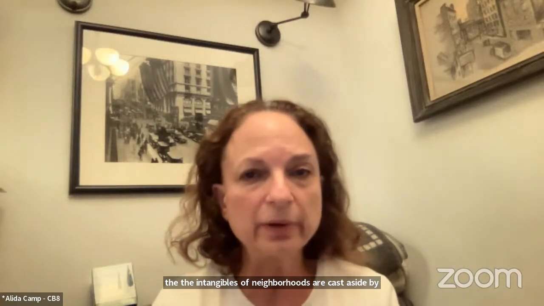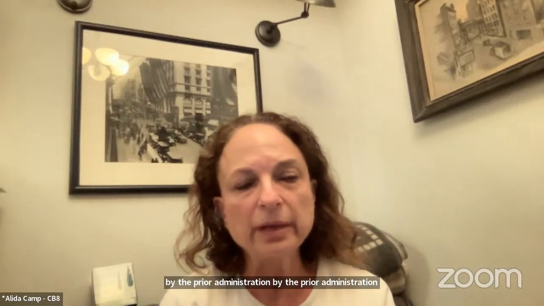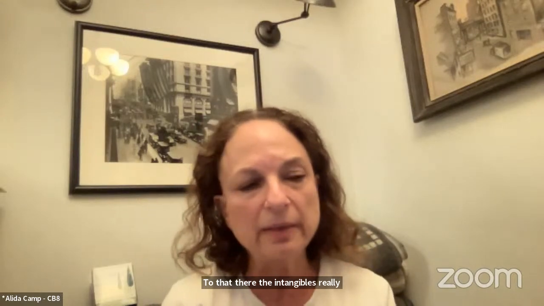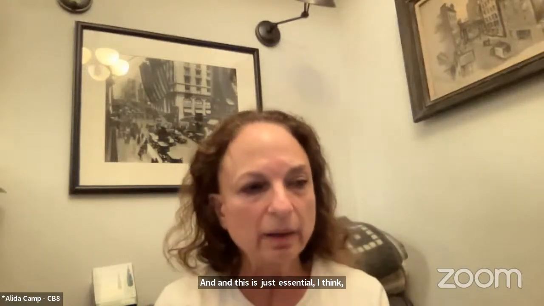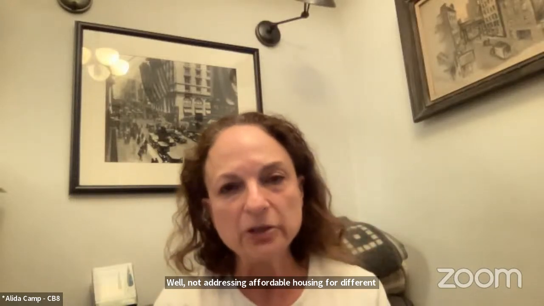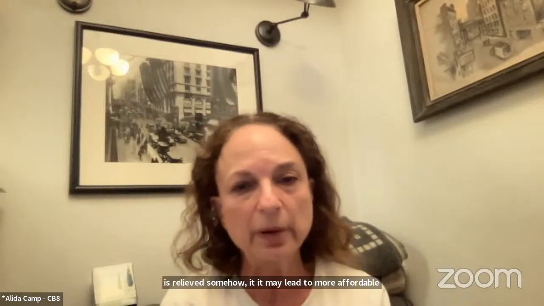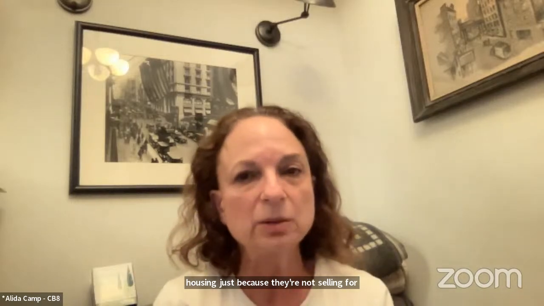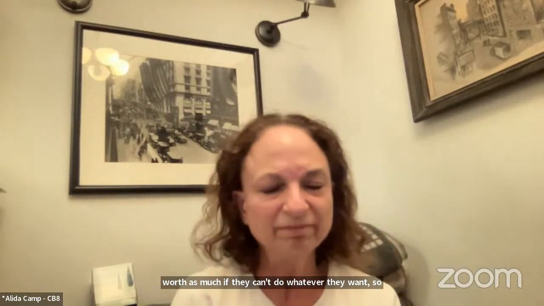We haven't really seen it, but that's what I've heard in Brooklyn and seen there, by the prior administration. The intangibles really matter to a city, and this is just essential, I think, while not addressing, and I have my own views about not addressing affordable housing for different reasons. This is essential to maintaining the character. And if financial pressure on property owners is relieved somehow, it may lead to more affordable housing, just because they're not selling for the prices of what can be charged, because the land isn't worth as much if they can't do whatever they want. So I'll just stop here, but thank you. I don't know if I'm sounding wrong or not, but thank you.